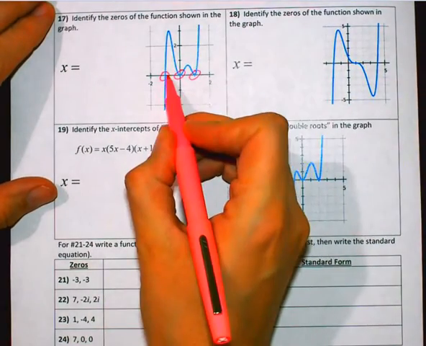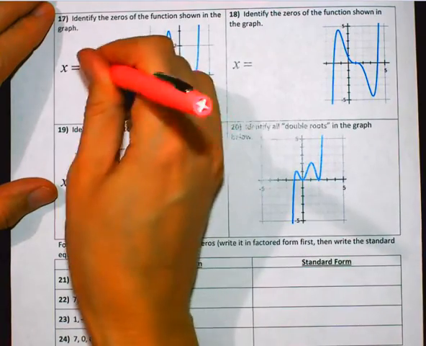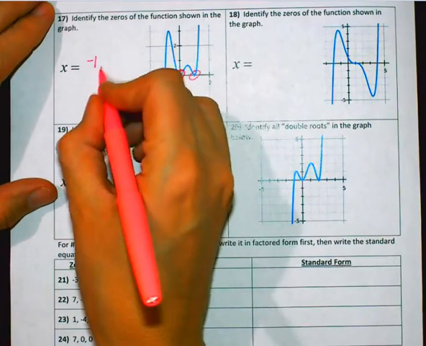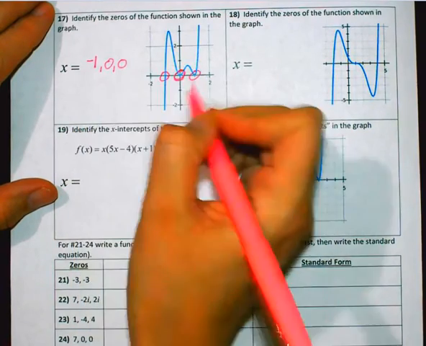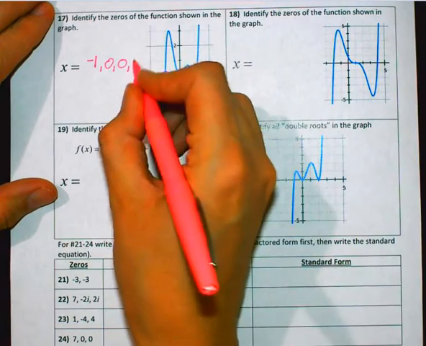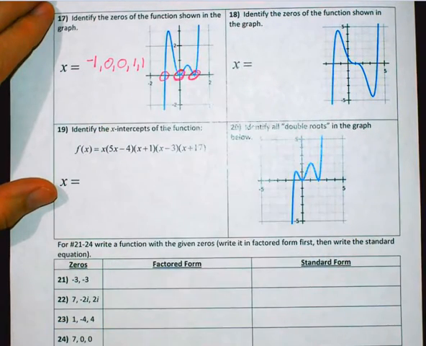Okay, so right here, so I have x equals -1. Notice that this right here is a double root. So we have 0 twice because it's a double root, and then we have right here, which is also a double root, so we have 1 twice. So those are the zeros.